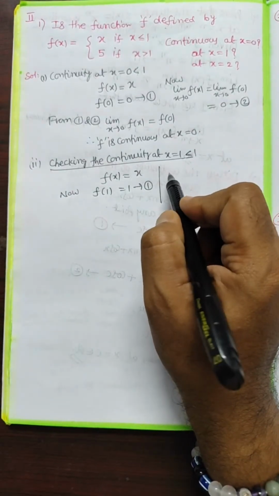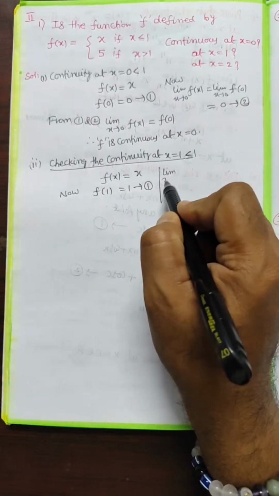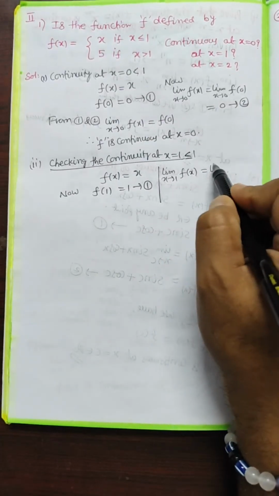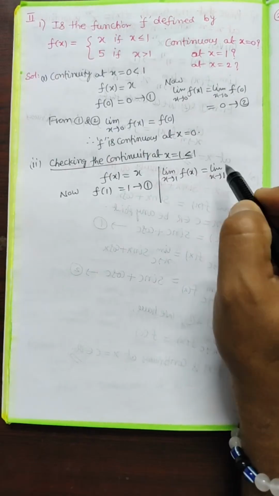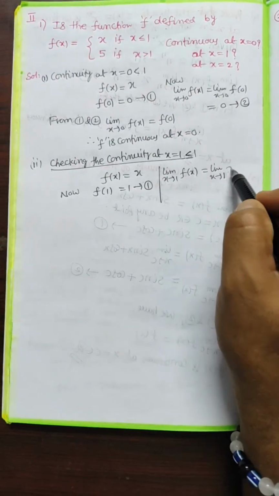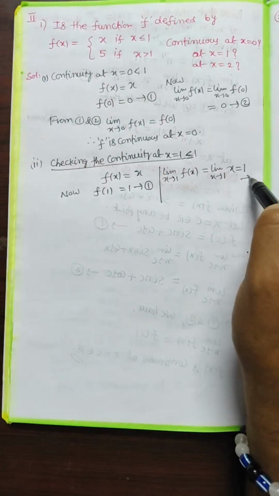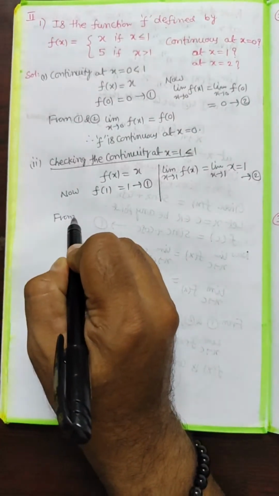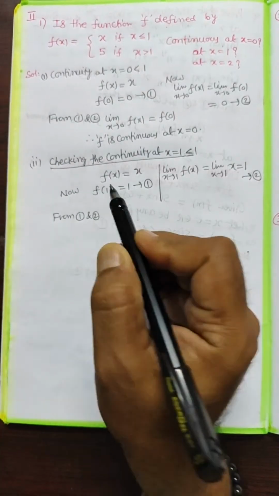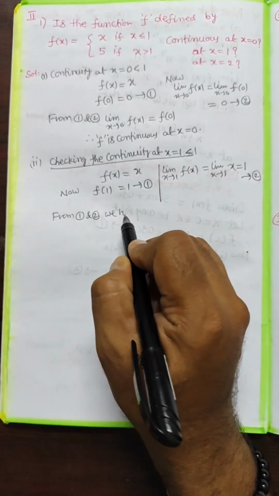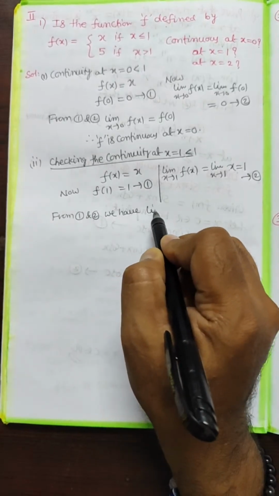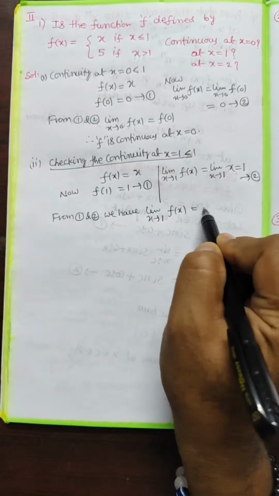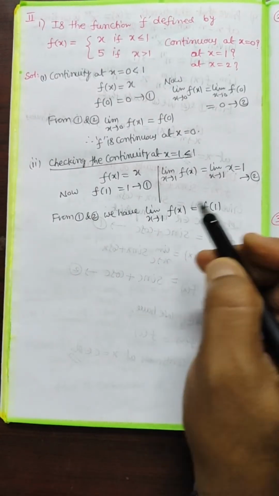So now find out limit x tends to 1 f of x, which is equal to limit x tends to 1 of x. F of x is x, no? x is equal to 1, substitute. Equation number 2. From 1 and 2 we conclude that limit x tends to 1 f of x is equal to f of 1.